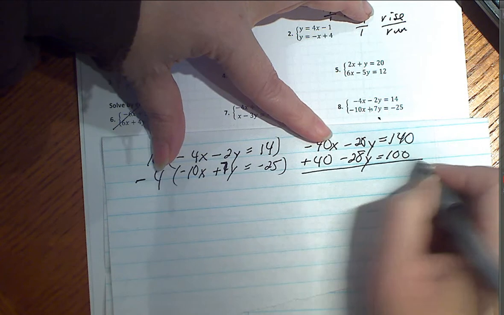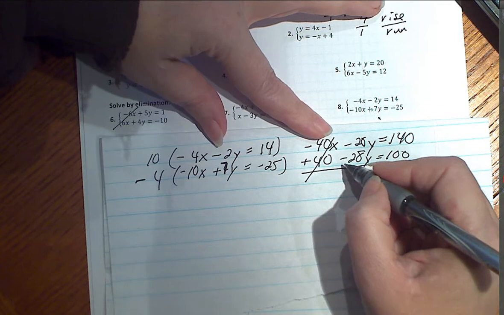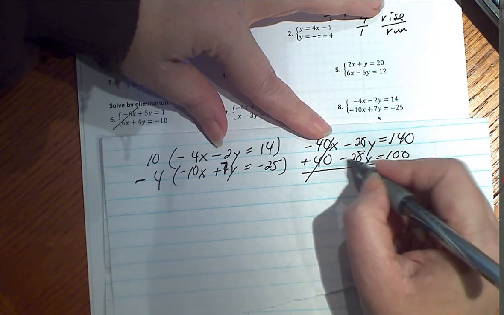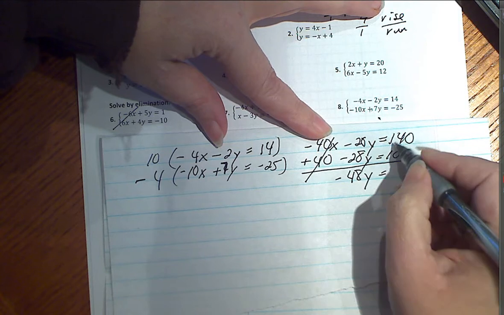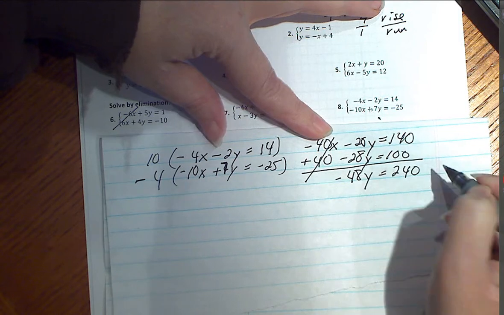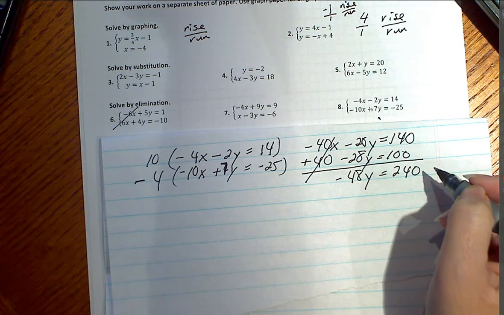That's gone. And now I have negative 20 and negative 28 is negative 48. y is equal to 240. So 240 divided by negative 48 is negative 5.